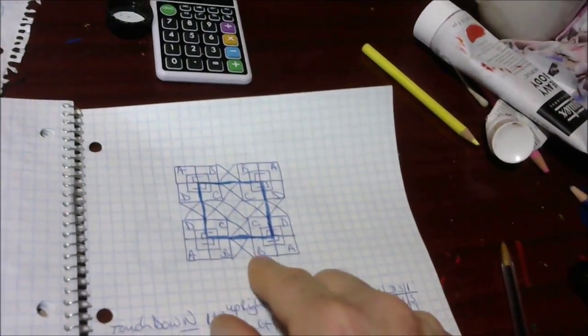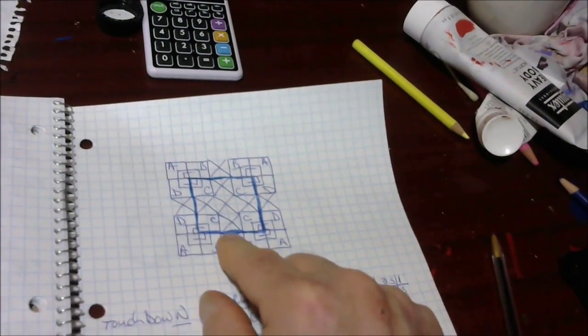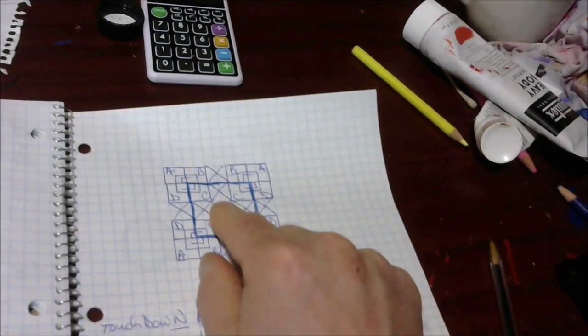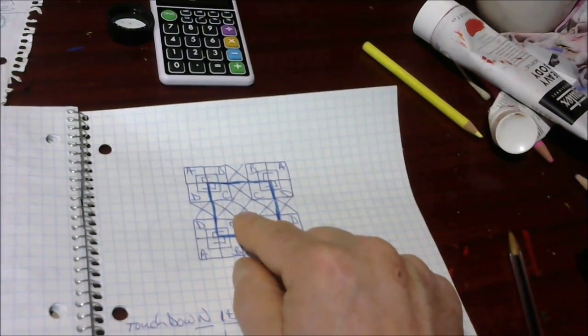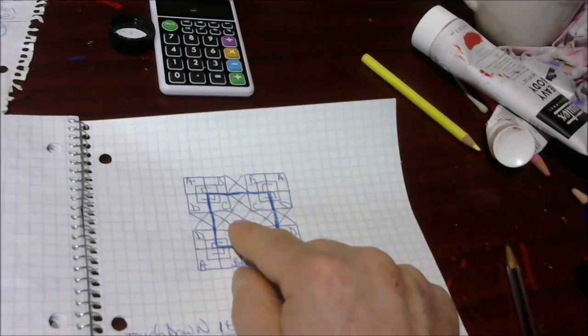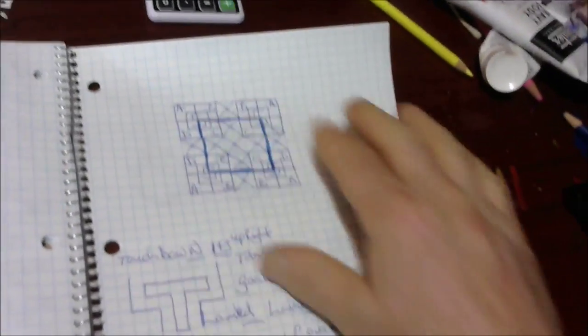B and B links together. B, B, and B is 6. C, C, and C is 9. 9, 6. 6, 9, 6. And in the center, it'd be 5, 5, and 5. 5, 10, 15. 1 and 5 is 6. 6, 6, 6. There's many ways to look at this.